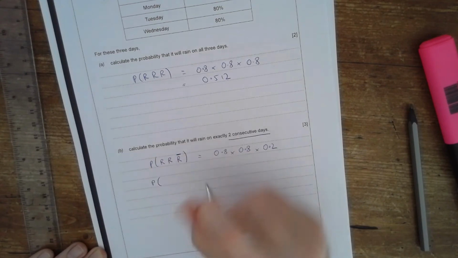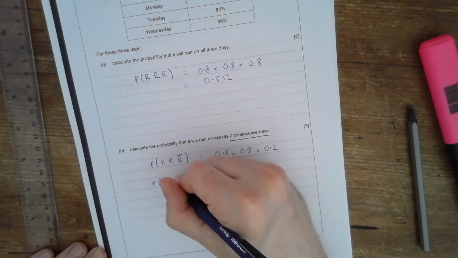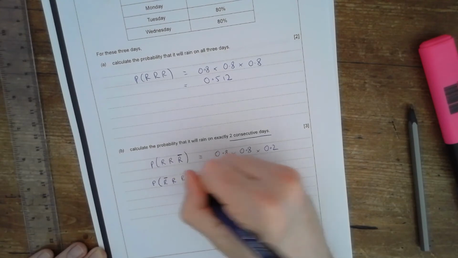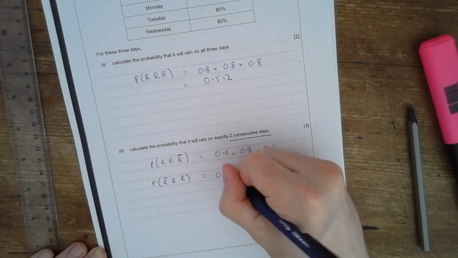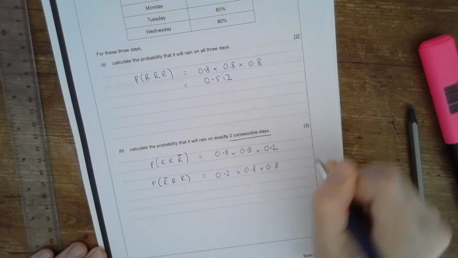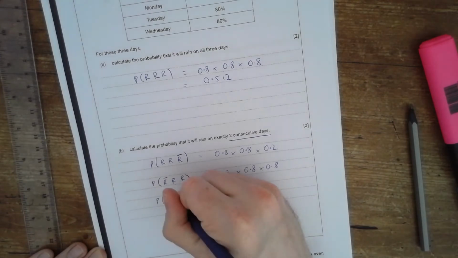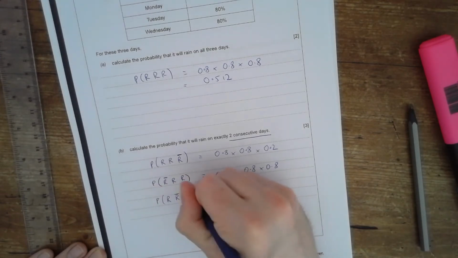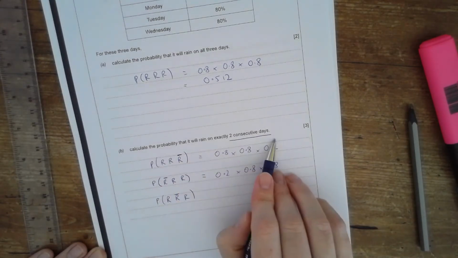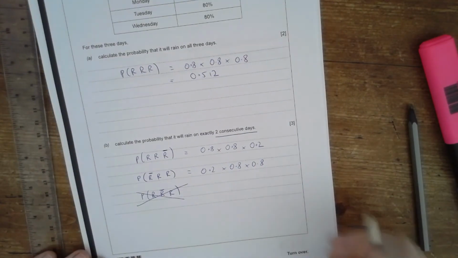Is there another combination that could have got me 2 consecutive days of rain? Well, yes, so that it didn't rain on the first day, and then it rains, and then it rains again, okay? And that would be 0.2 times by 0.8 times by 0.8, okay? Is there another combination? Well, I could have probability that it rains, then that it doesn't rain, then it rains, but that doesn't follow that they're consecutive days. So that is the only 2 combinations that work.